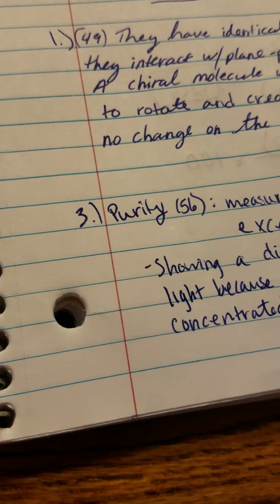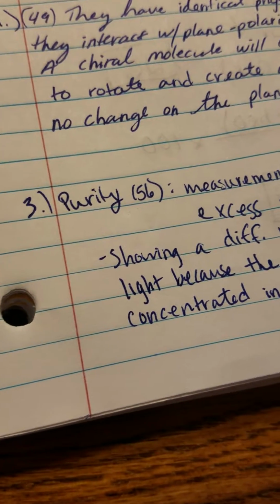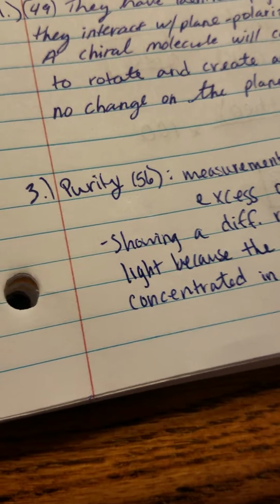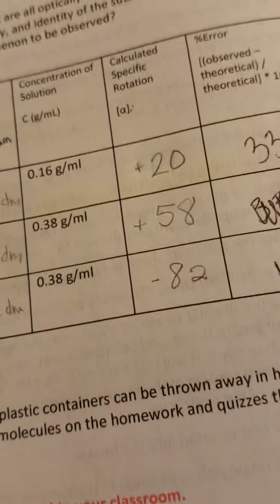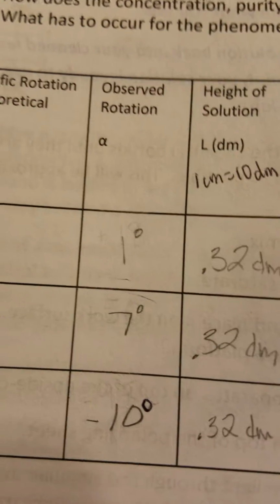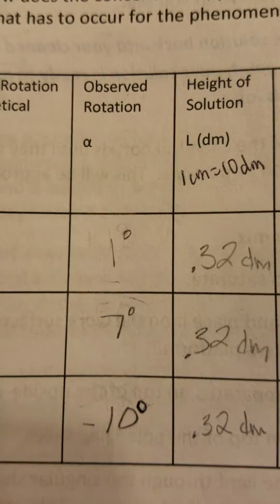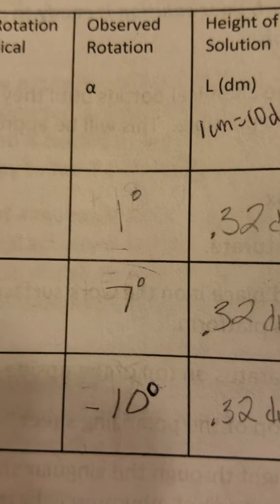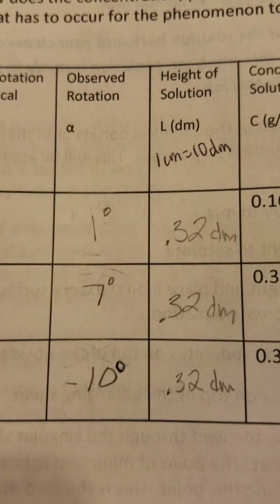So what I'm saying is that one of the enantiomers is more concentrated than the other enantiomer when they're put together in the racemic mixture, making it not as pure of a solution. So in this case, I saw that there was 1 degree of rotation, which really isn't that much, but that little difference did give me a huge percent error, so it does make a difference.